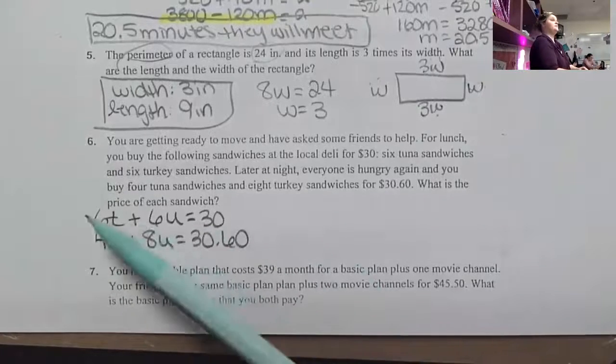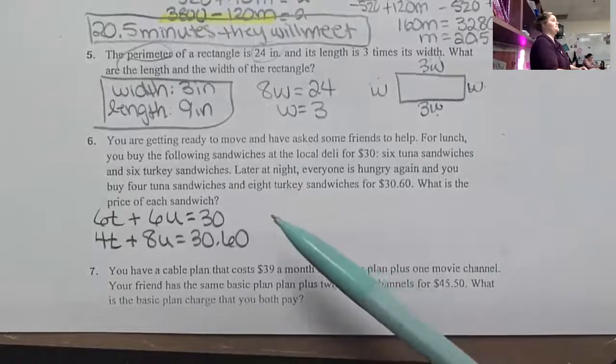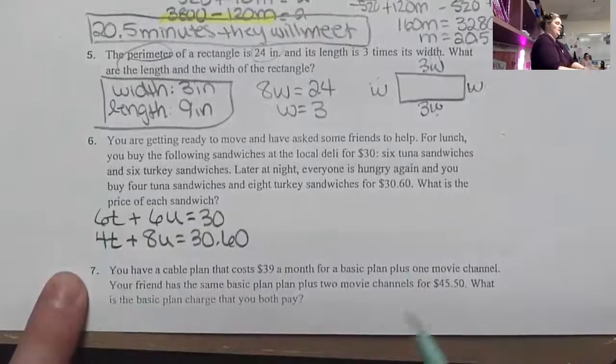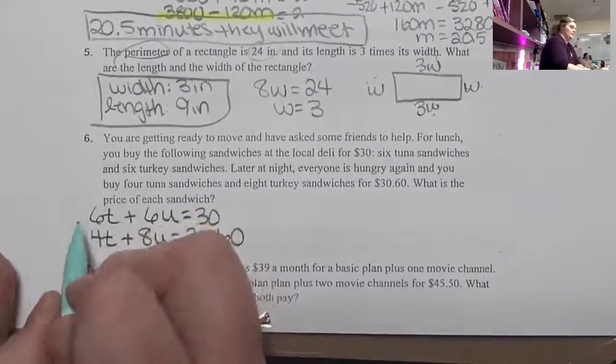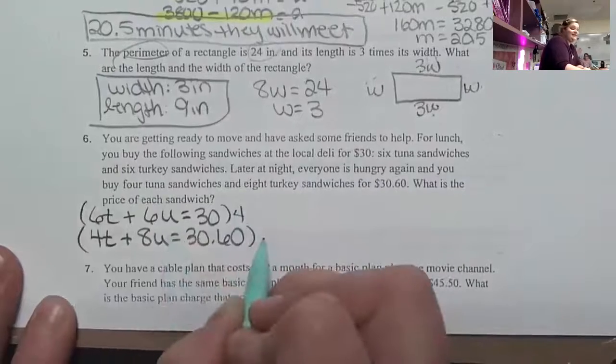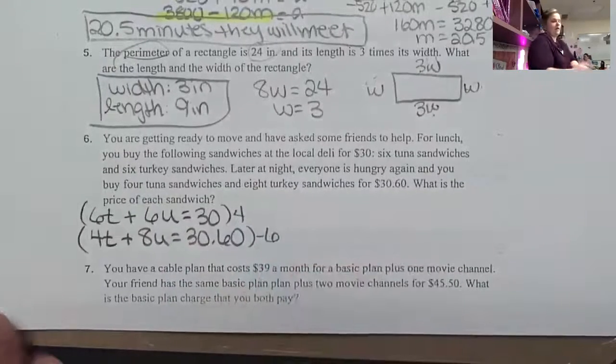What do you want to do? Substitution, elimination? This one's set up pretty good for what? Elimination, I see. How can I make this one into something? Make it into a 24, so multiply this one by 4 and this one by -6. Good job with the negatives.